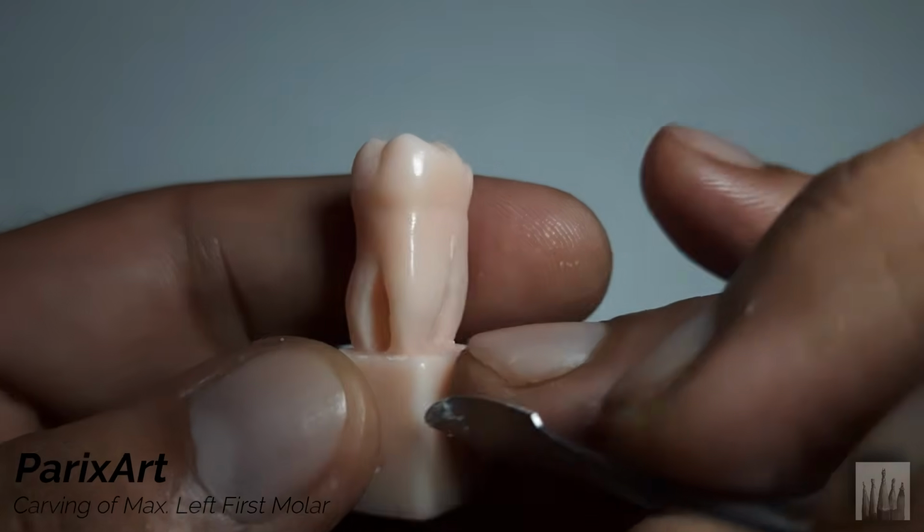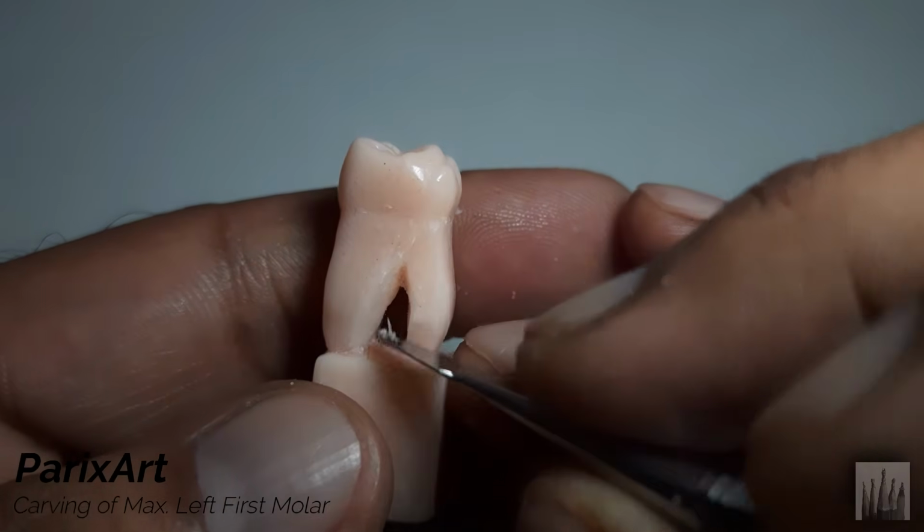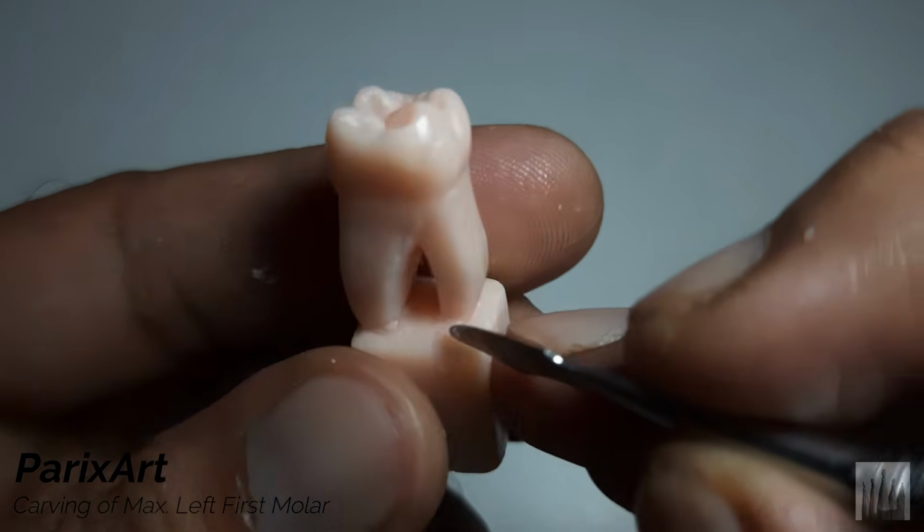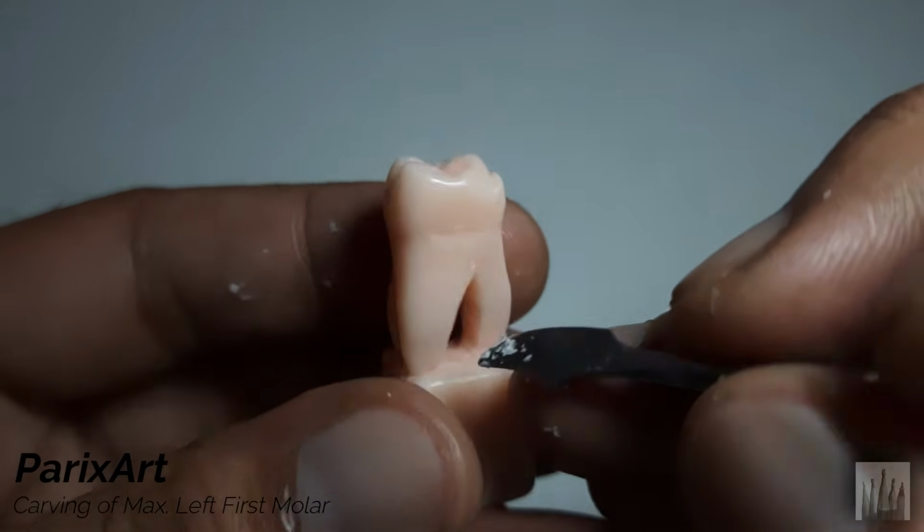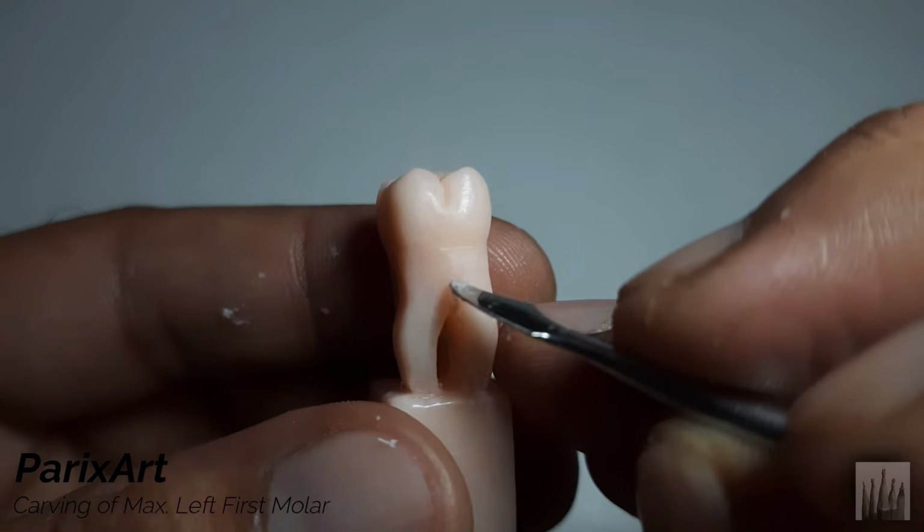Also round off this line angle, reducing this part from inside, and our root will be done. A little taper at the end of the palatal root too. So first we'll do this groove. Do it as we did earlier.